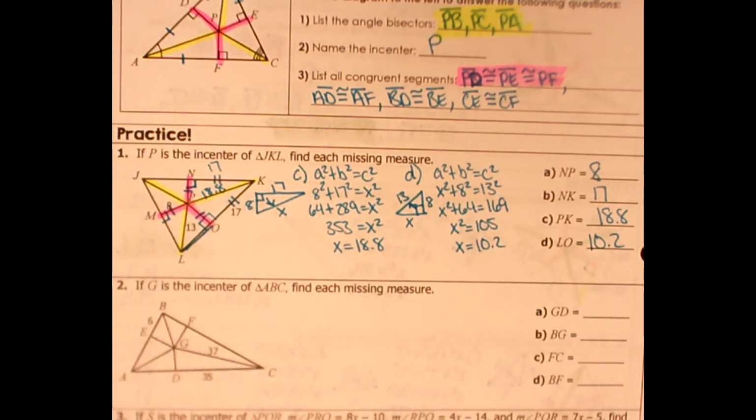If you have any questions, it's all about your right triangles. Always refer back to your notes, okay? That's going to help you if you have missing information.